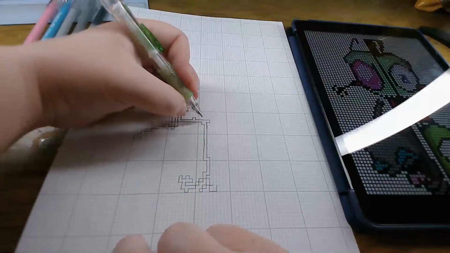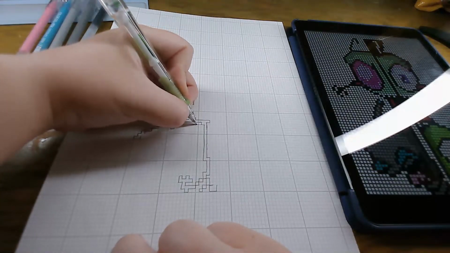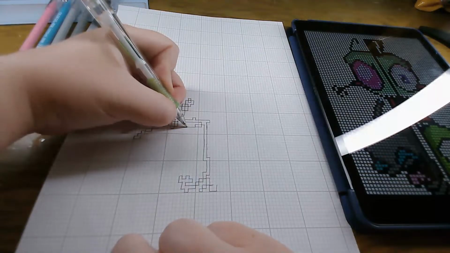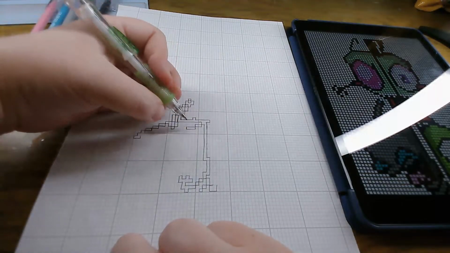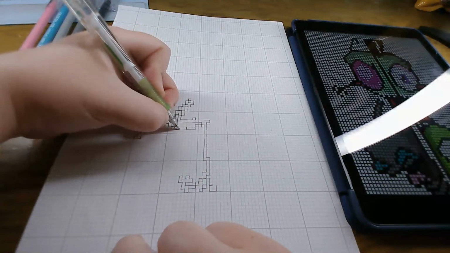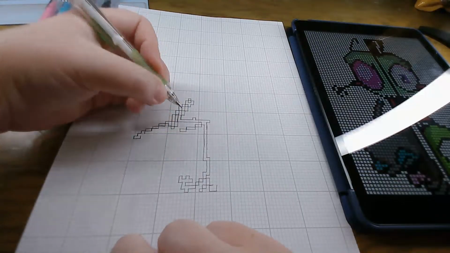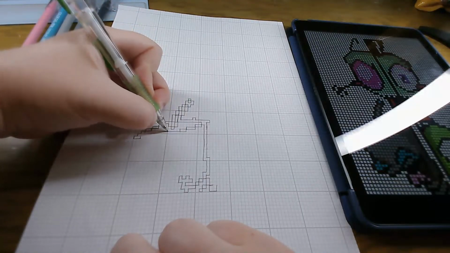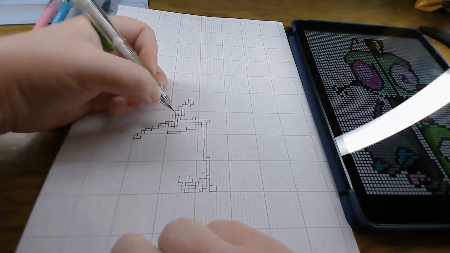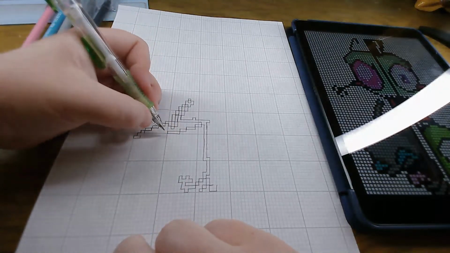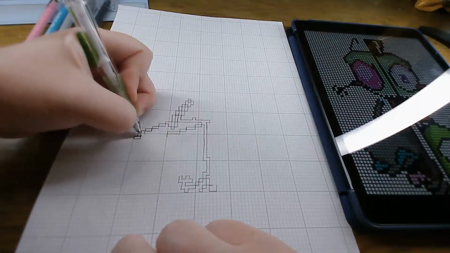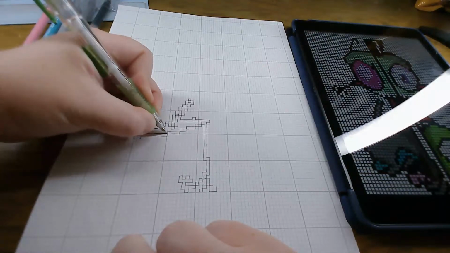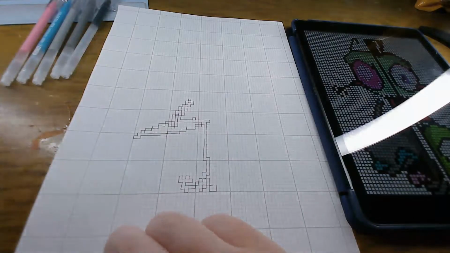Now, I'm going to jump back over here and do this part next. Four. And then this gives me the barrier to show me where I need to go for that.